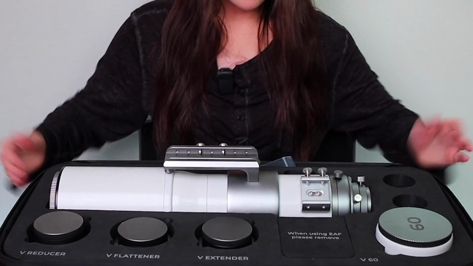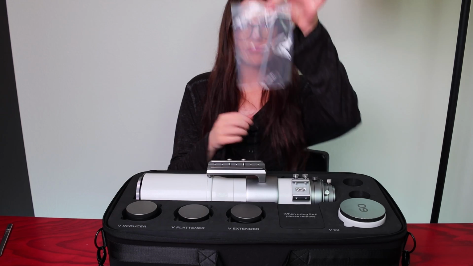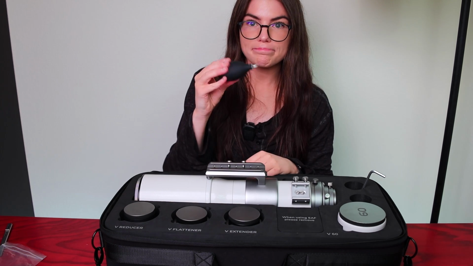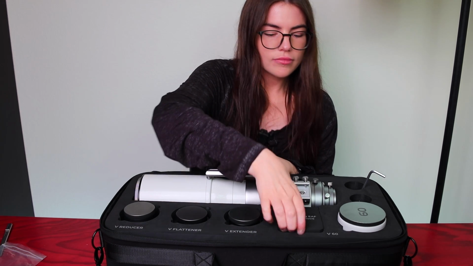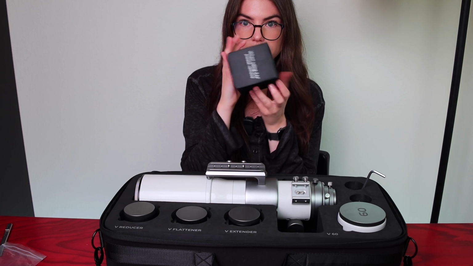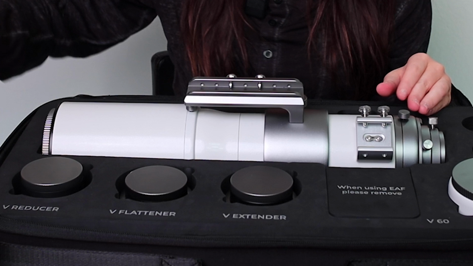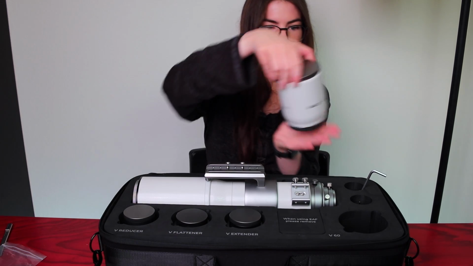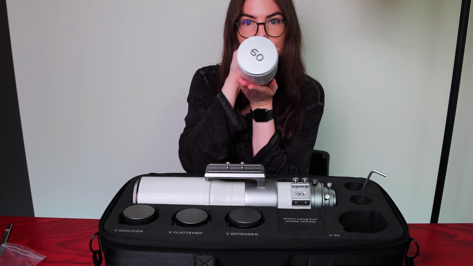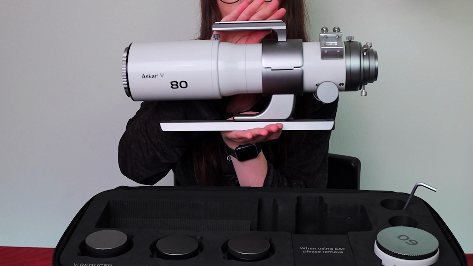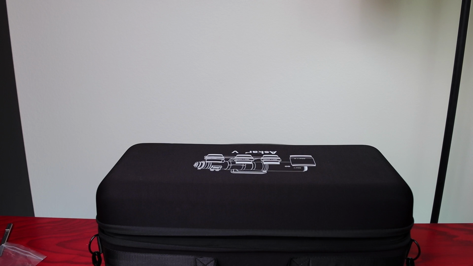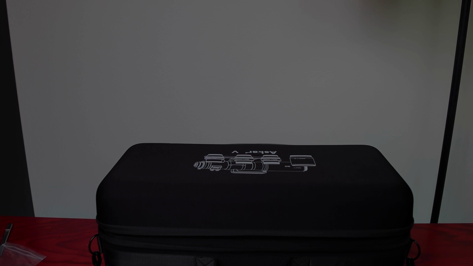So everything in this case is nestled in gray foam cutouts. Now let's start over here to the right. We have a 5mm Allen wrench. We also have a blower for dust, and we also have a block cutout for an electronic autofocuser. And to the left, we have the back end accessories: the V reducer, the V flattener, and the V extender. Next to that, we have the V 60mm objective lens. And last but not least, we have the Askar V OTA, as well as the V 80mm objective lens mounted on it. So everything fits nicely in this case right here. Now let's get into the features and specs a little bit more.